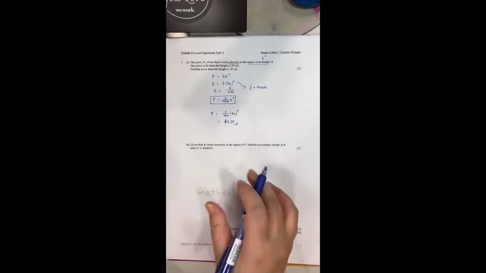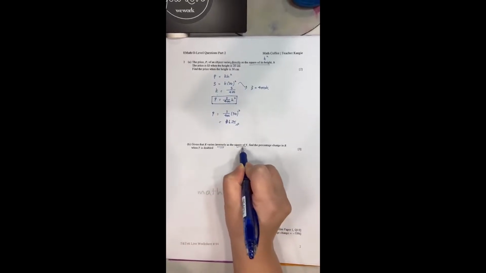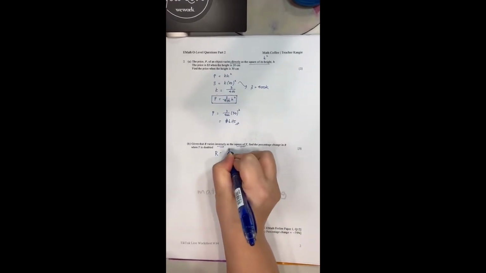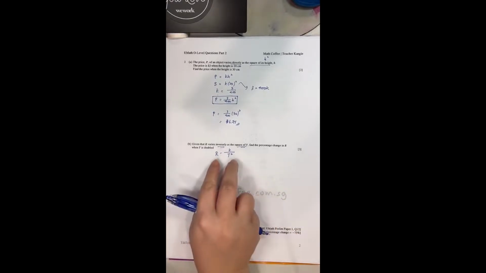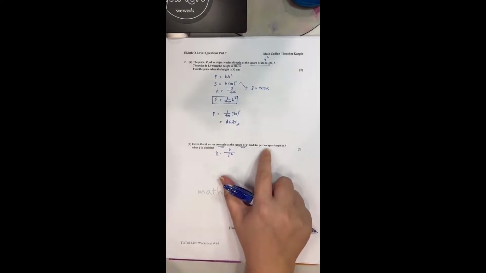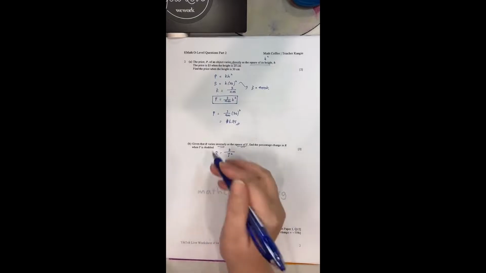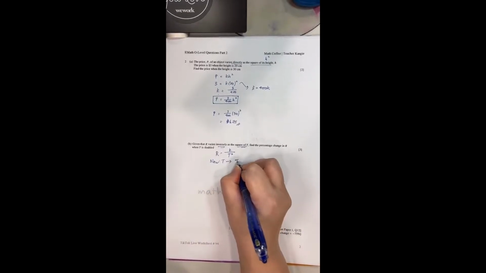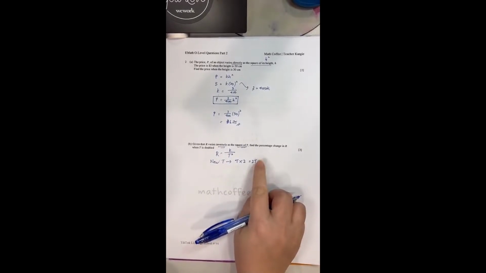20 squared is 400. Okay, so now let's see this one. R varies inversely as the square of T. So R equals K over T squared. This will be the formula. Now they ask you to find the percentage change in R when T is doubled. I need to find out what my new T is. If it's doubled, it means T times 2, so it's 2T. This will be my new T.